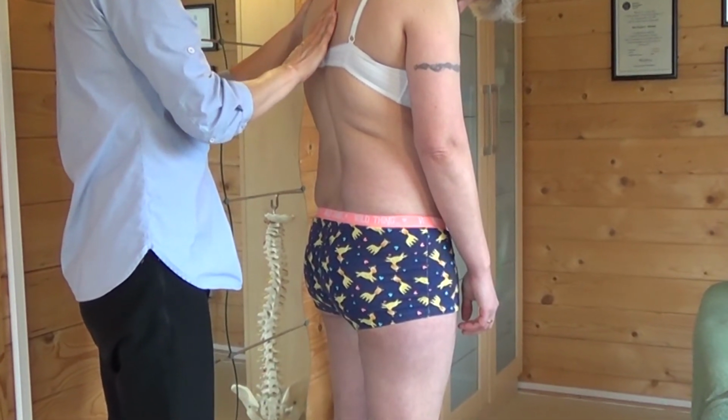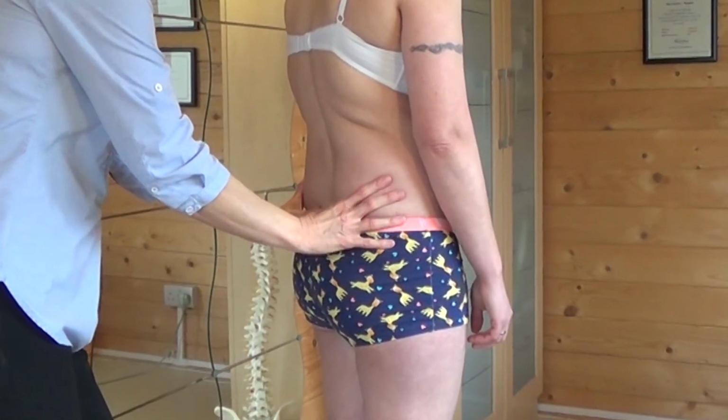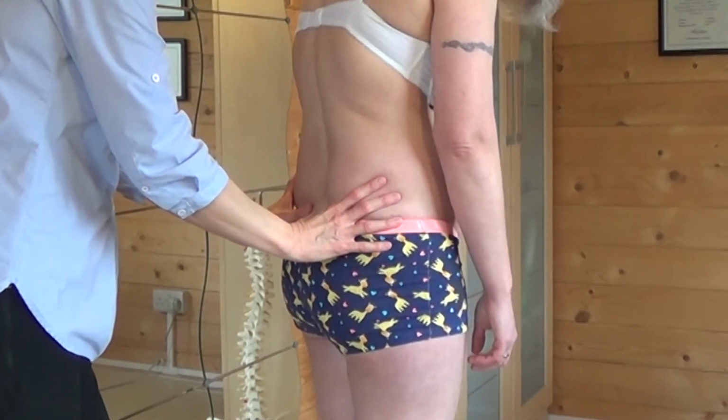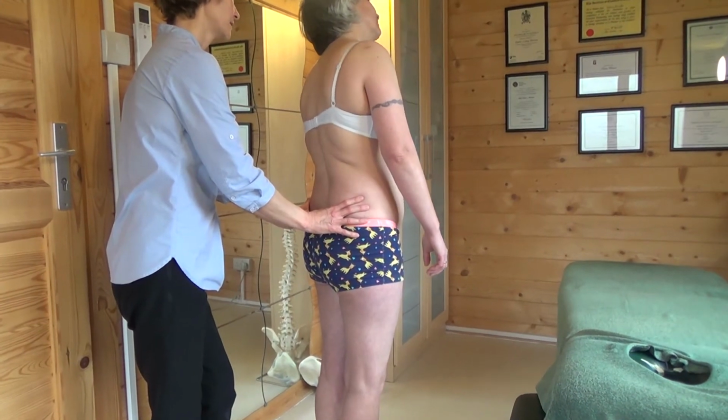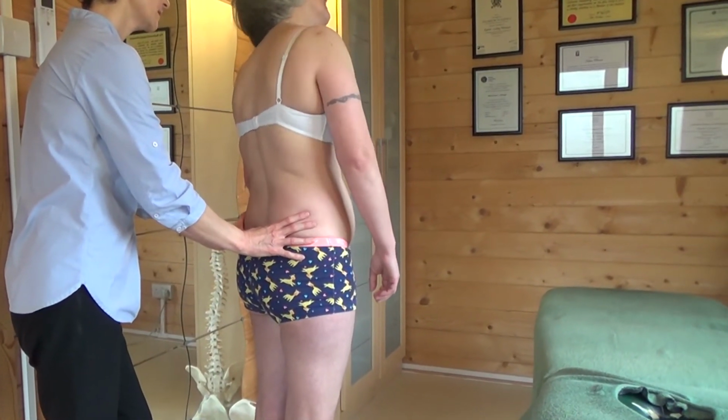Our macro-structural examination reveals how the musculoskeletal framework of your body functions as a whole unit, and any gross shifts and twists of your body parts can be seen.